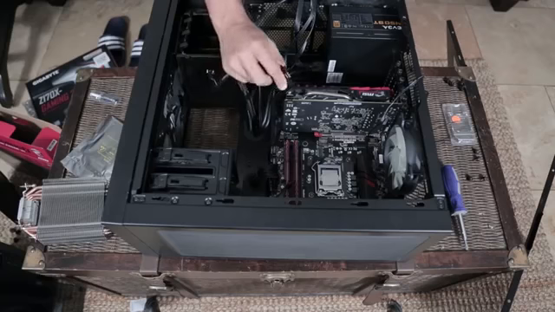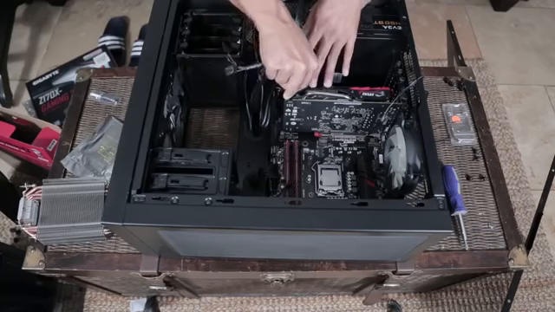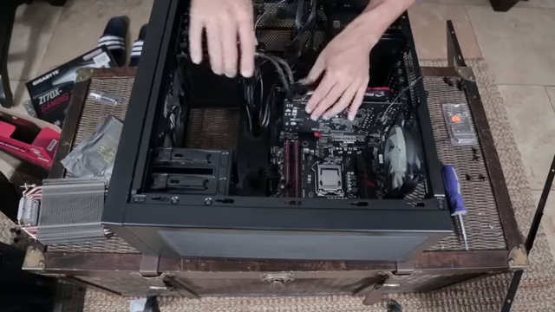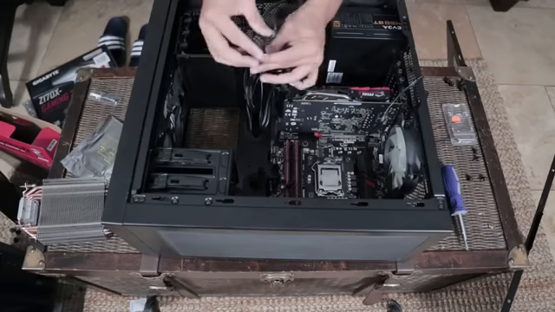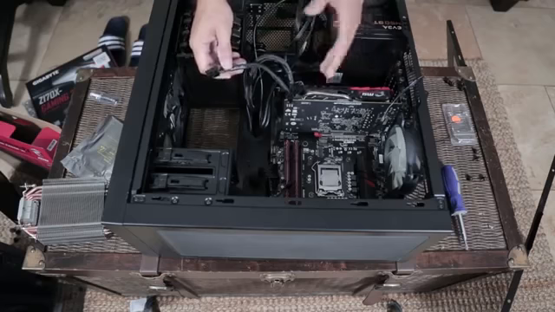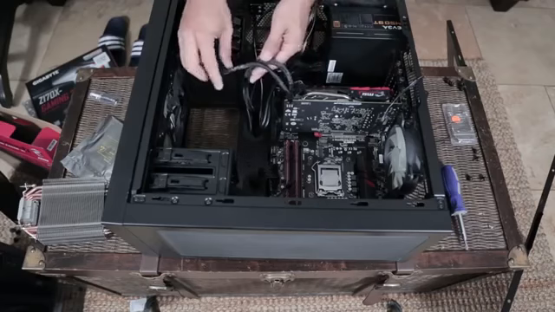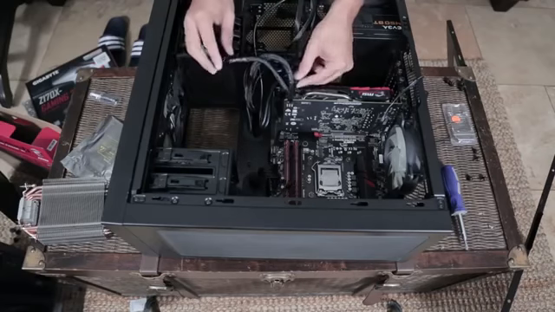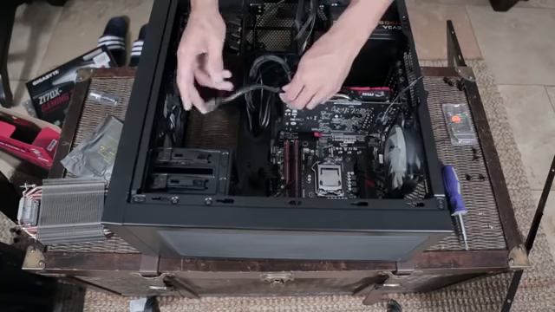Okay, so this only needs one 6-pin connection for this graphics card. Some need 2. I'm going to go ahead and plug it in, and you'll notice that now we have this little ugly other 6-pin hanging off here. The reason this is here is, like I said, some graphics cards need so much power that they need 2 6-pin connectors. Now I don't like this just randomly hanging off like that. It looks kind of ugly. Could you cut it off?